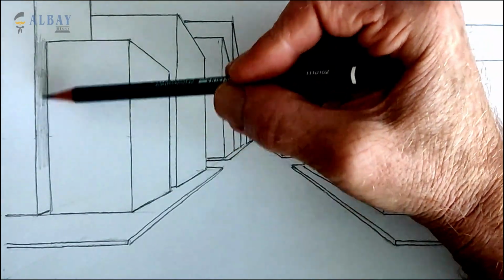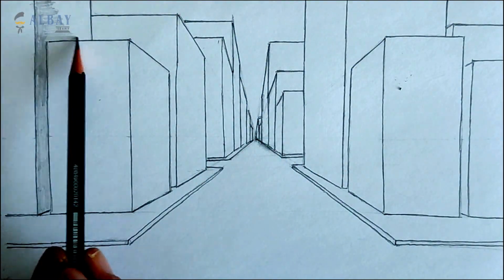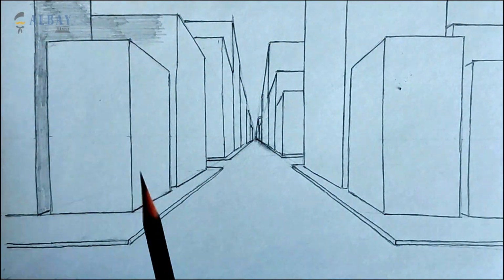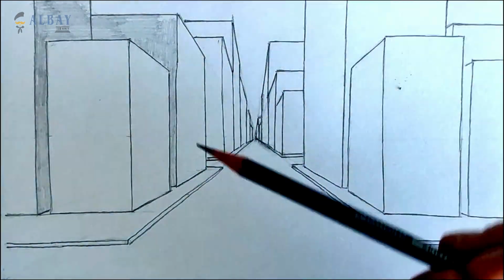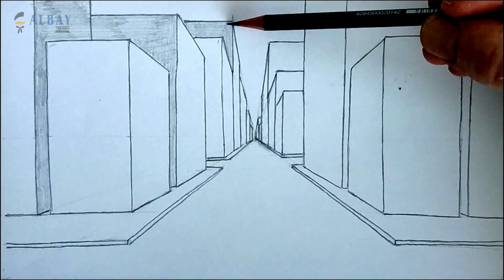Now I'm going to add some shading to the sides and back of the buildings. This will make it clear where I'm going to add windows in the next steps. I'm speeding up the video so it won't take too much of your time.